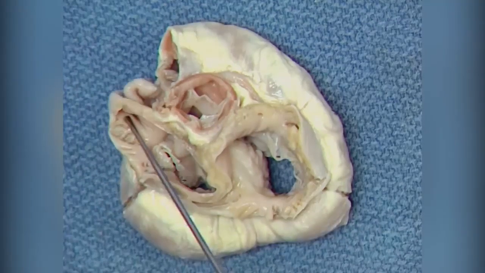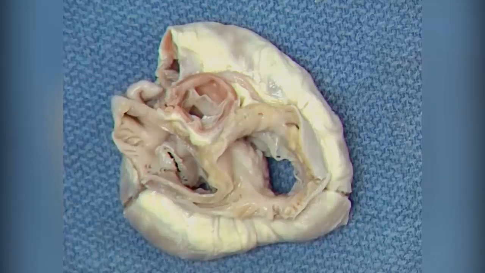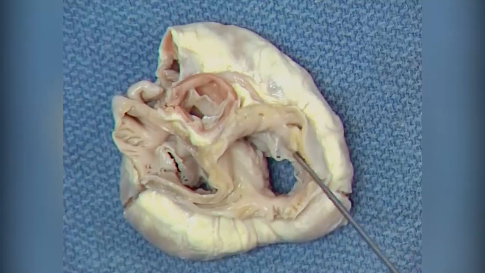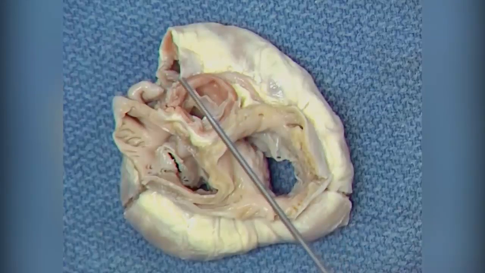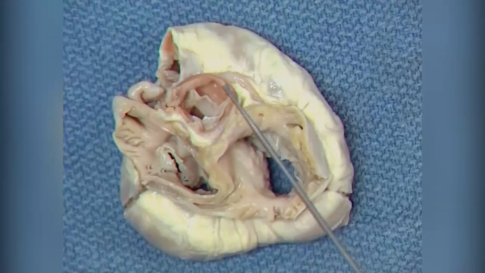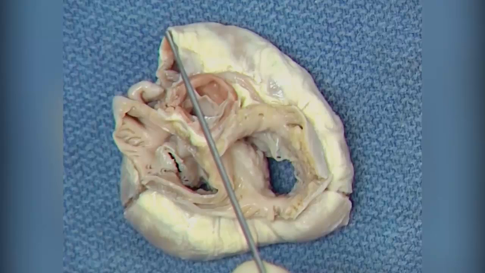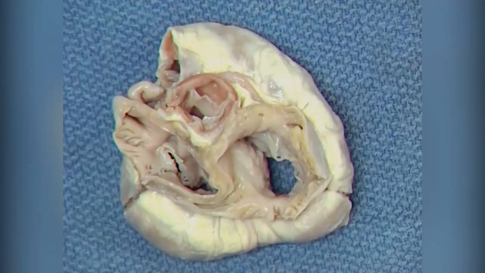This is the left side, here is the left atrial appendage, this is the right side, and we've cut away the larger part of the atrial musculature. We've also transected the aortic root at the sinutubular junction and the pulmonary trunk at its sinutubular junction. And the purpose of this dissection is to demonstrate to you the central location of the aortic root.